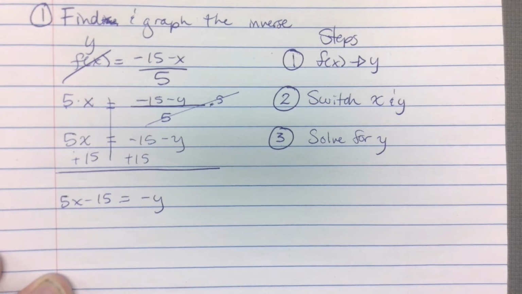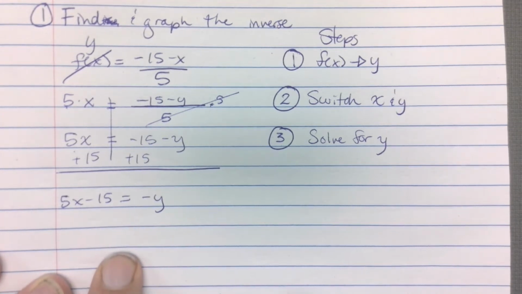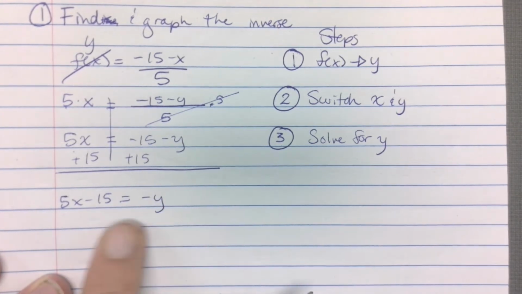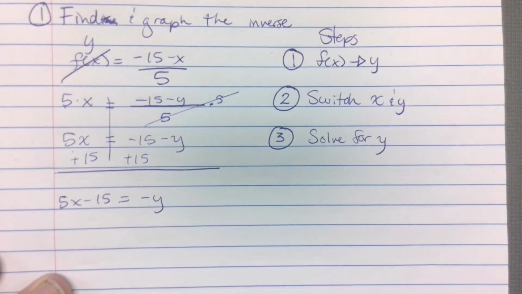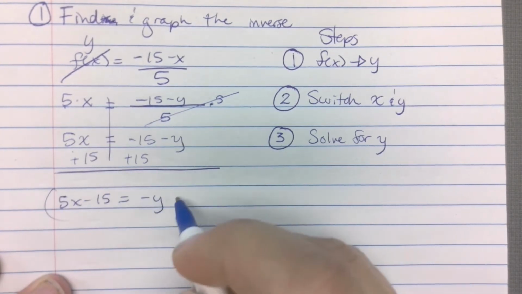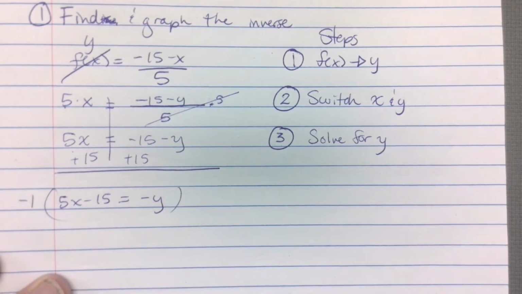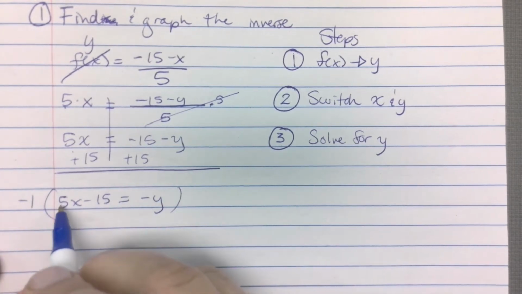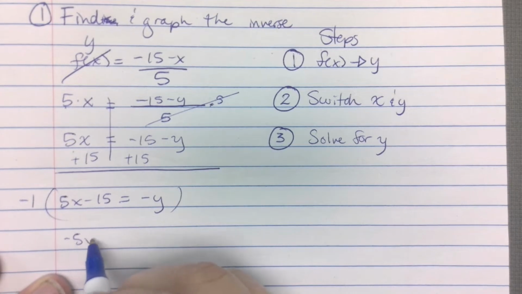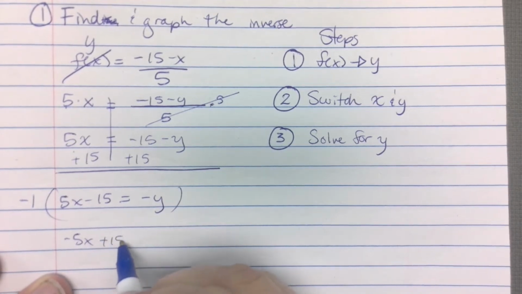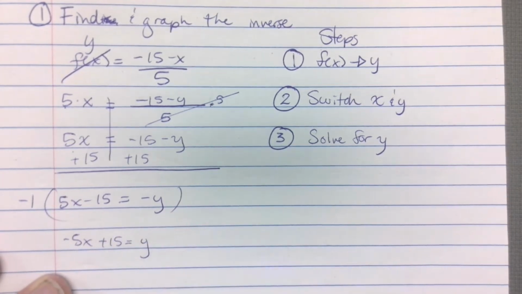How do I get rid of the negative on that y? You can either multiply or divide by a negative. Doesn't matter. You want to know what I do? I just change every single sign. I times the whole thing by -1. And then I just say that was a positive, so it's a negative. That was a negative, so it's a positive. I literally just flip all the signs.